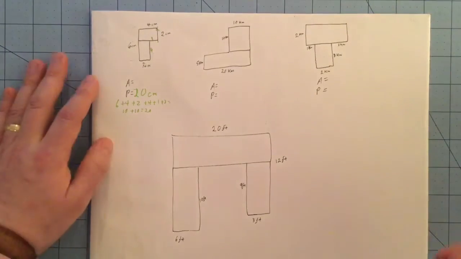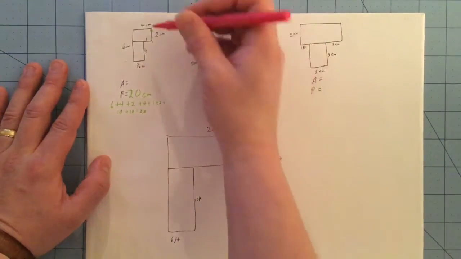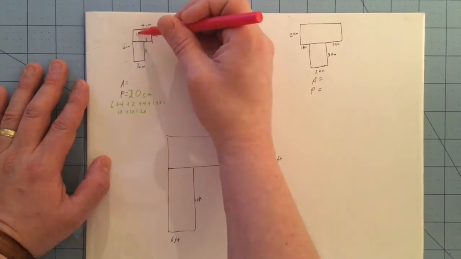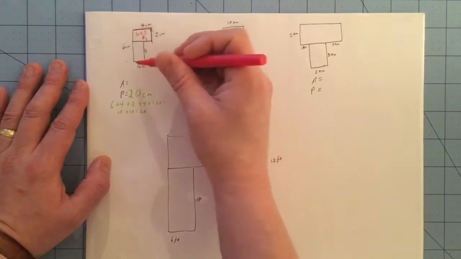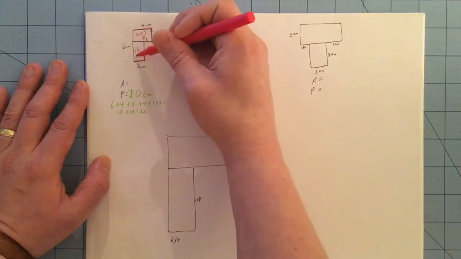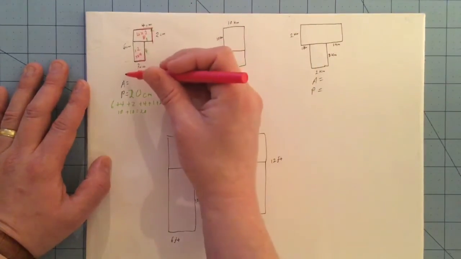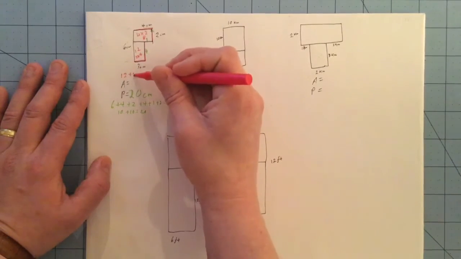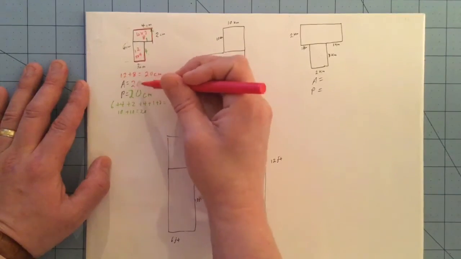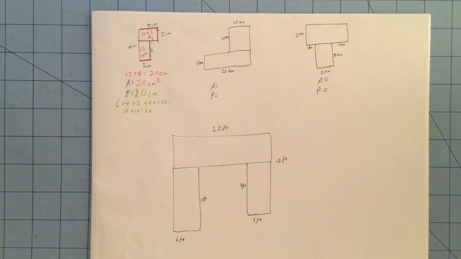For us to do area on this one, we're going to partition this shape into 2 smaller rectangles. I got one there and one there. This top one is 4 by 2, so I do 4 times 2, which is 8. This one is 3 by 4, which is 12, because 3 times 4 equals 12. To calculate the total area, I have to add those together. So I've got to do 12 plus 8 equals 20. My area is 20 centimeters squared. That squared portion, super important.